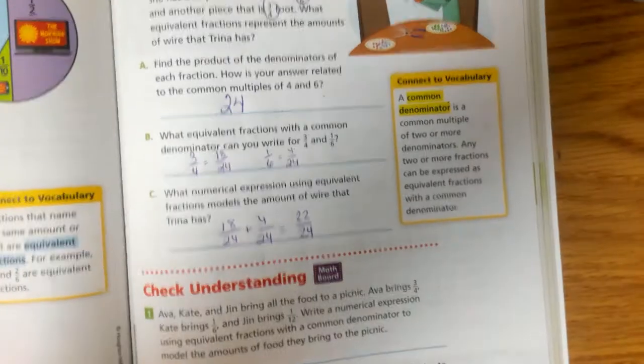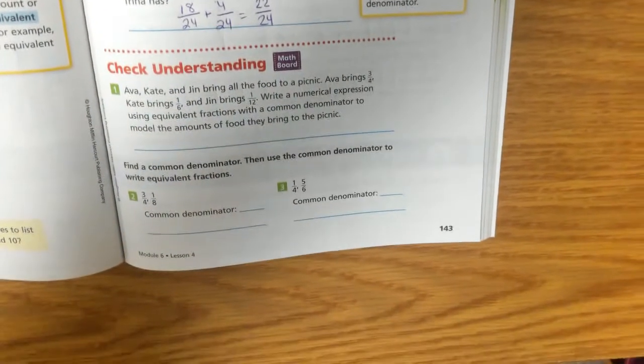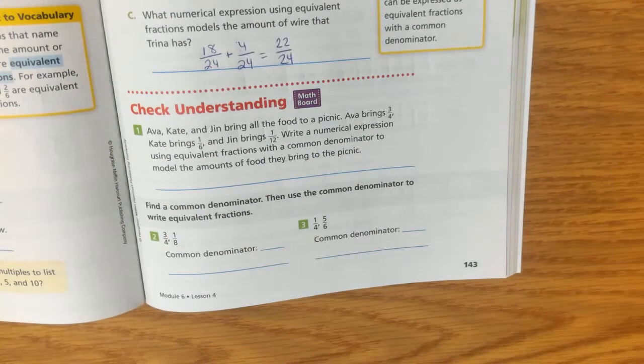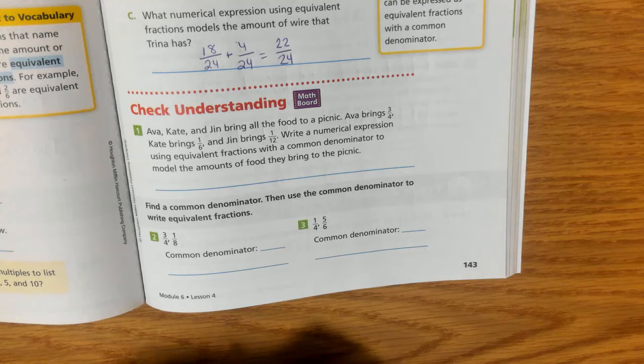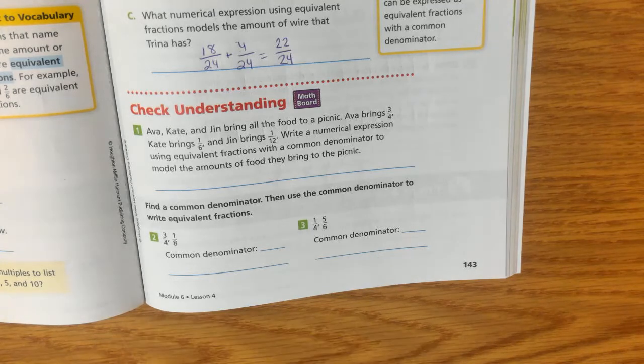Alrighty. Number 1. Ava, Kate, and Jen bring all the food to a picnic. Ava brings 3/4. Kate brings 1/6, and Jen brings 1/12. Write a numerical expression using equivalent fractions with a common denominator to model the amounts of food that they bring to the picnic.